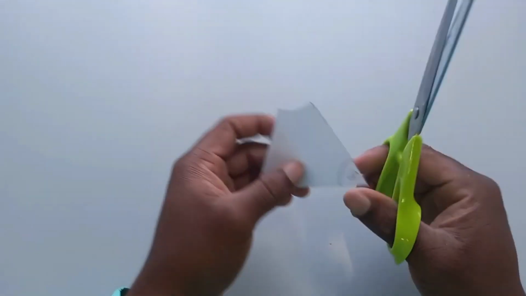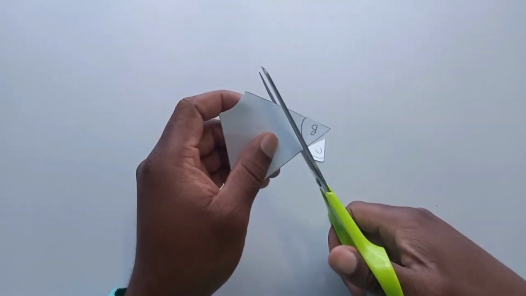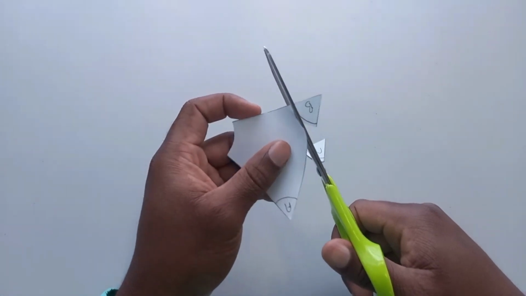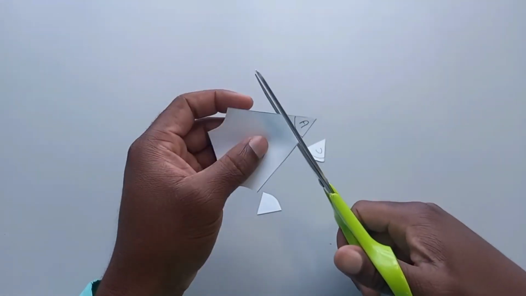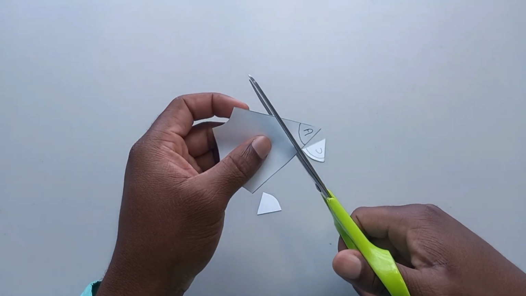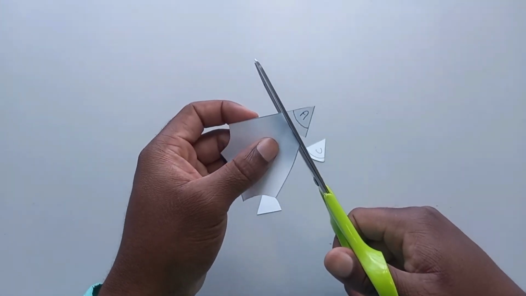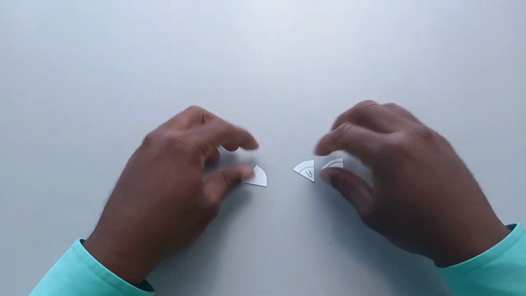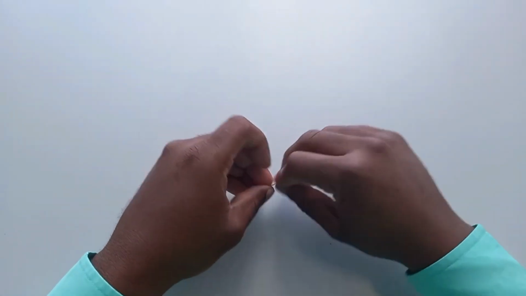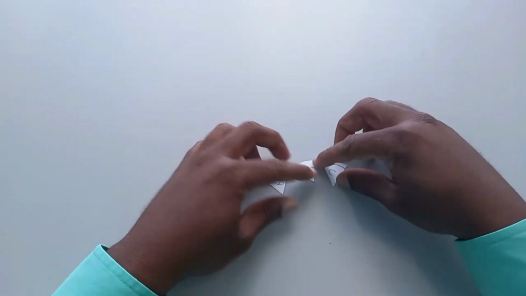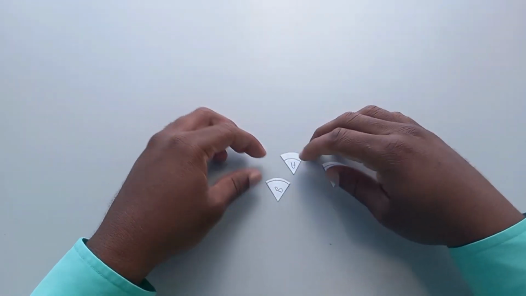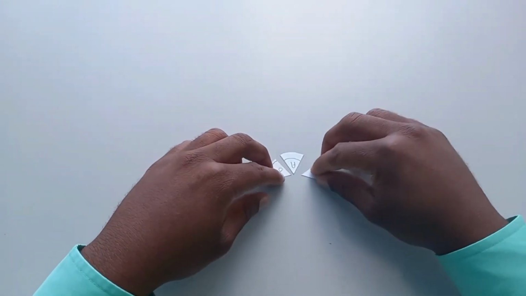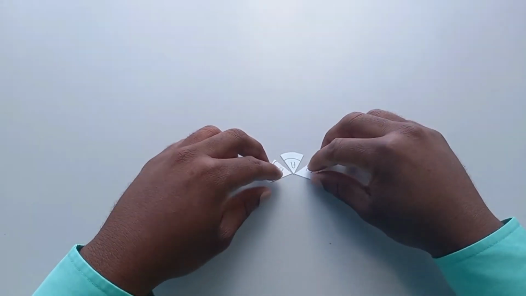All right, so there we go. So we have successfully cut off our angles. Now the next step is to arrange these angles such that all the vertices meet at the same point.